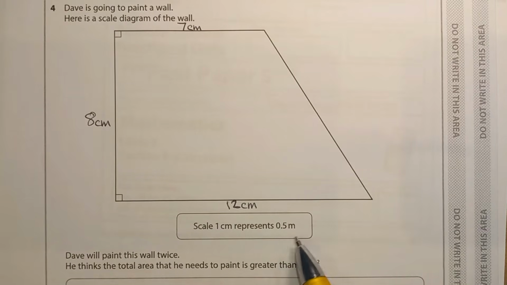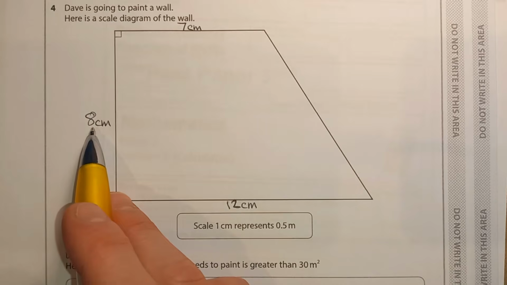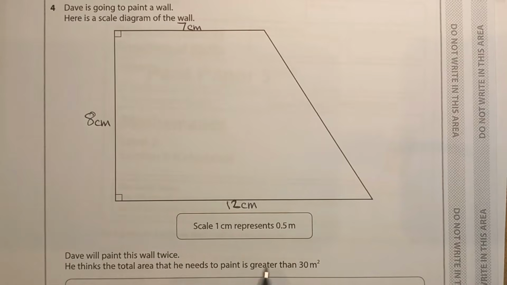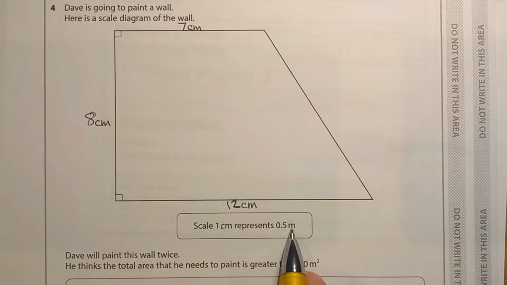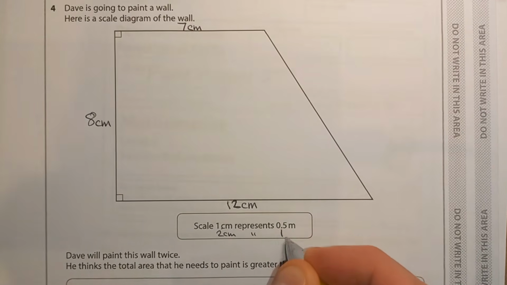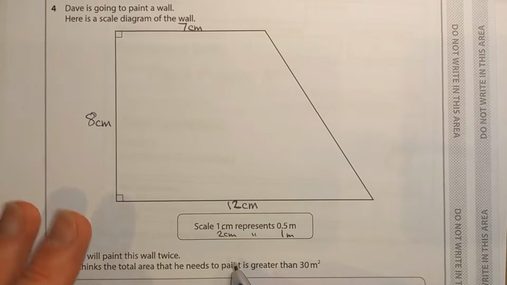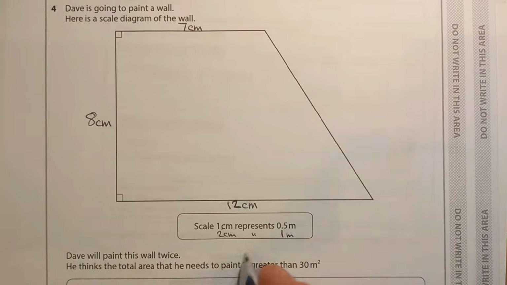Well, if 1 centimetre represents 0.5 metres, it might be easy to think, well, 2 centimetres would represent 1 metre. So if we start with here, for example, 8 centimetres, well, if 2 cm represents 1 metre, 8 centimetres is 2, 4, 6, 8, so that's going to be 4 metres.